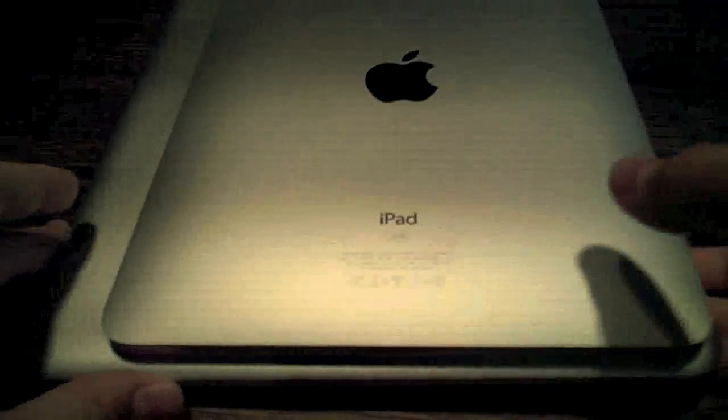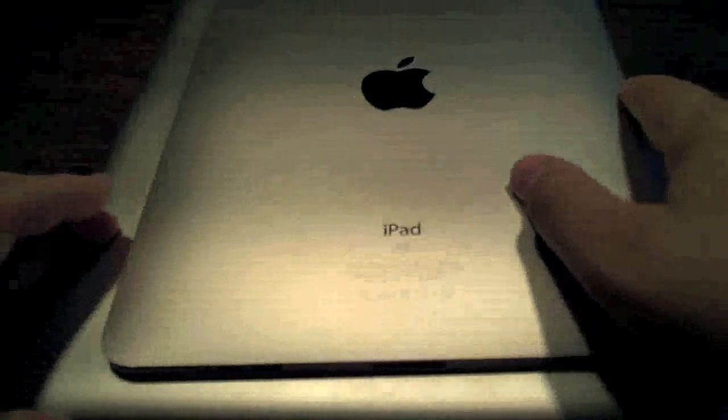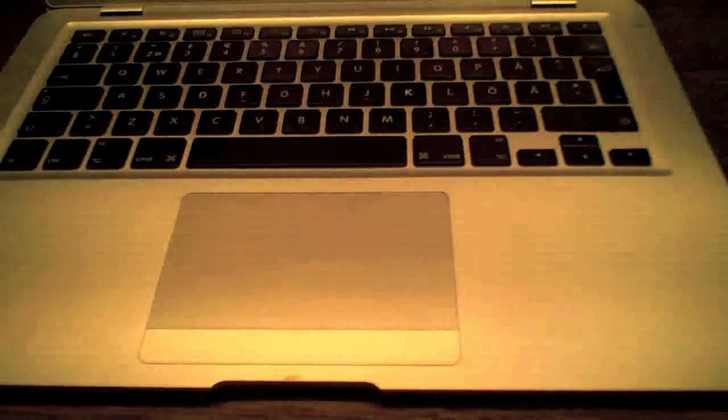So here we have both of them stacked up together. You can see that they're both very slim, and of course the iPad is a lot slimmer. See it from the other side here, so there is a significant difference, but not that much considering that the MacBook Air is a full-fledged computer as well. If we bring the two keyboards together, you can see the difference here.